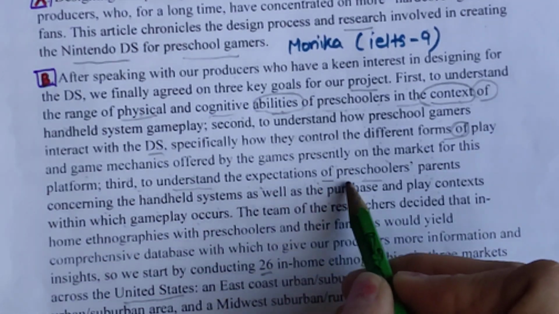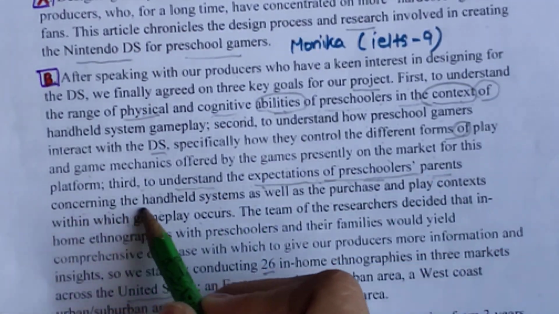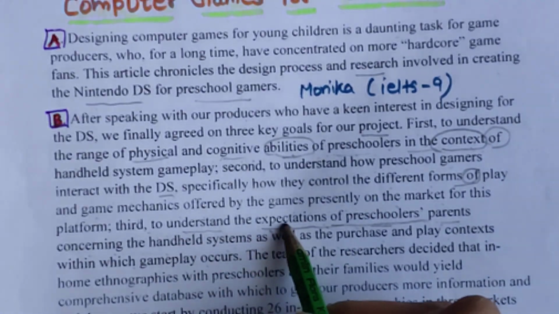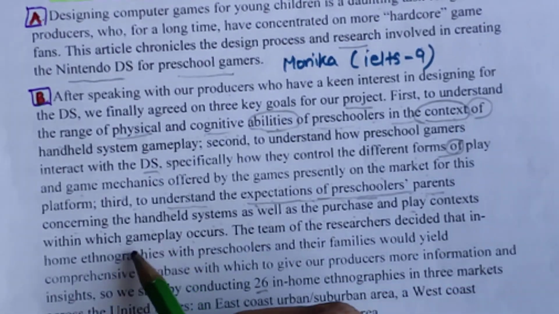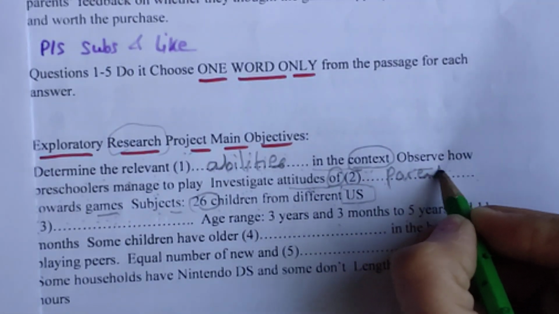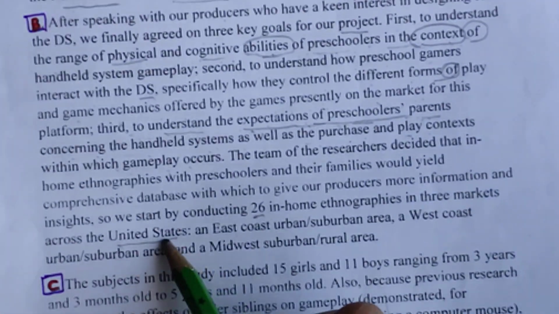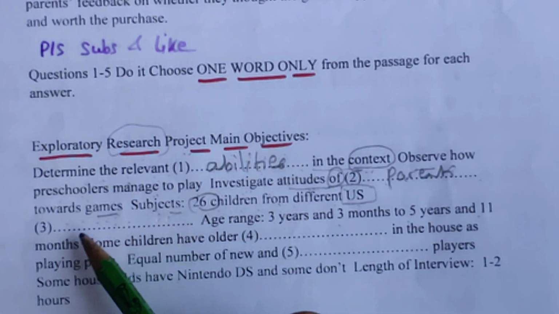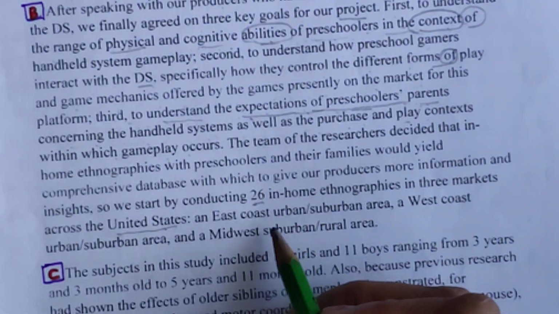Third, to understand expectations of, yes, here we can just correlate the things, parents concerning this. So investigate to understand the expectations of preschoolers' parents about games. So here attitude of parents we can write. Okay, now coming to 26 children, 26 is here and US is also here. Subjects, 26 children from different US dash, different US. What is different?